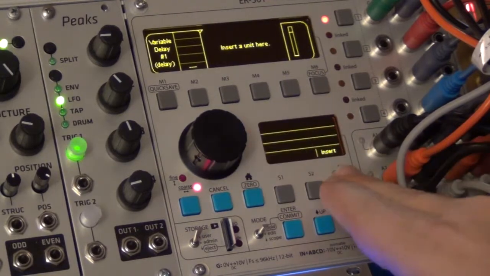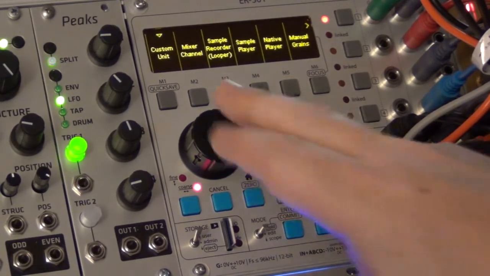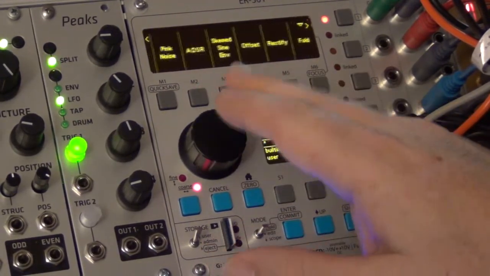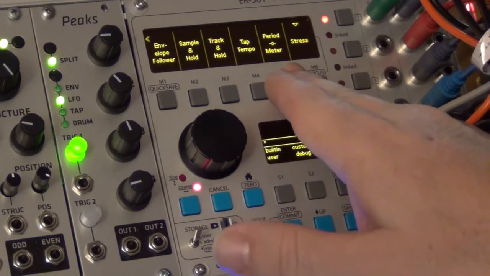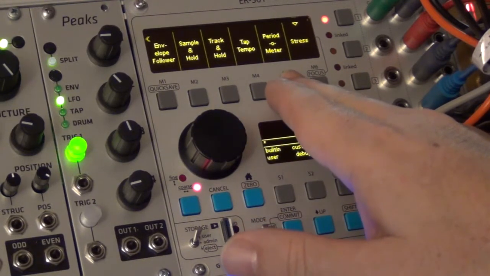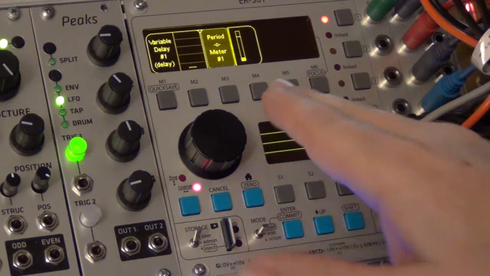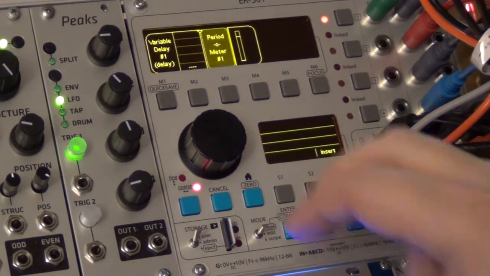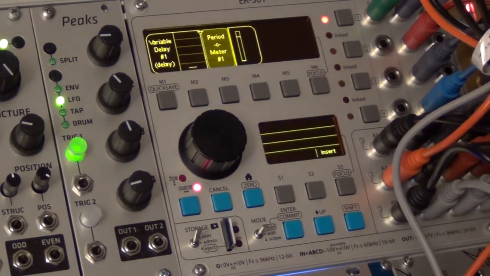What I want to do is roll over here and insert a new unit, and in this case I'm going to insert the periodometer. I'm not sure quite how to say that, but that's what we'll put in there. And again, I want to use my global timing source here to drive the periodometer.